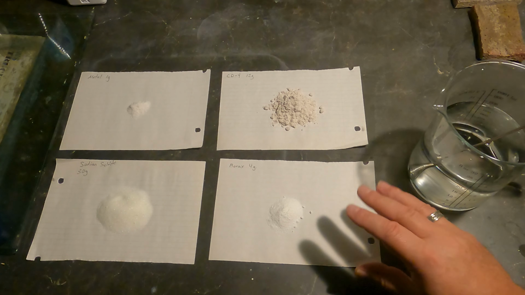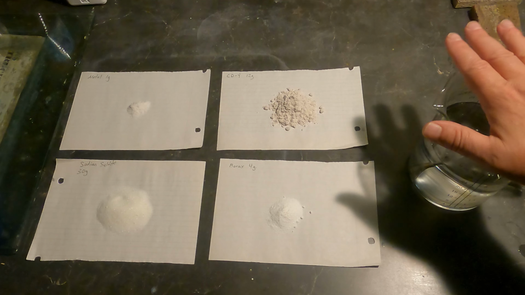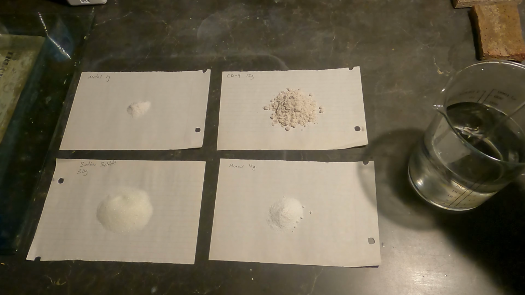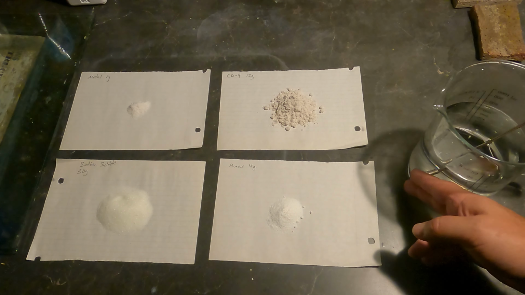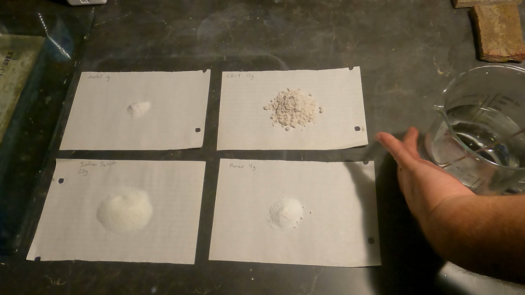I've never mixed this developer before, so I'm really not sure what temperature this should be. I'm just taking a guess. So this is around 40 Celsius.